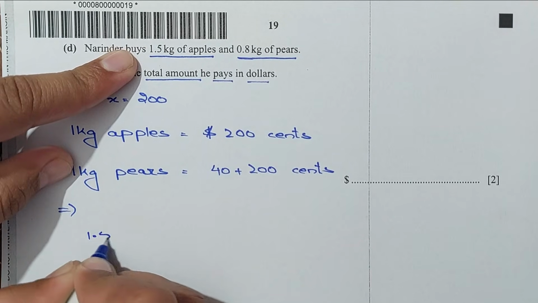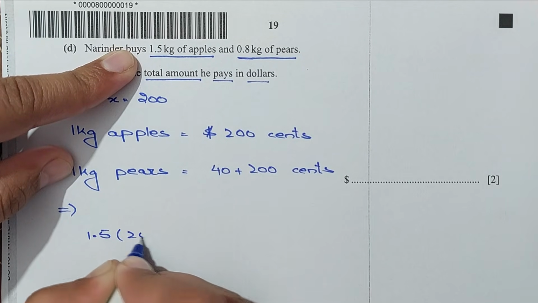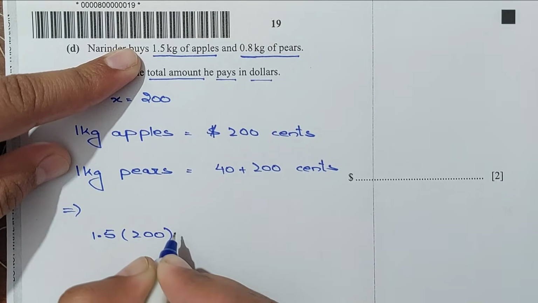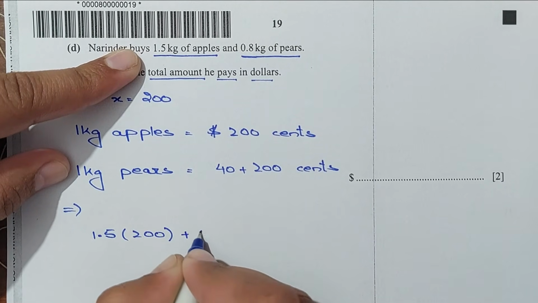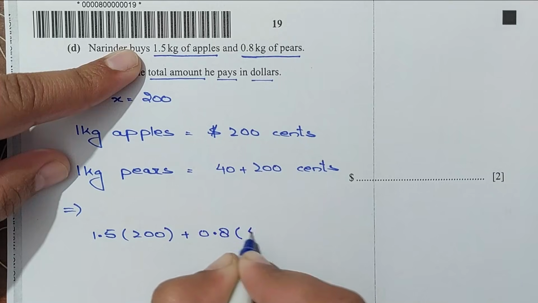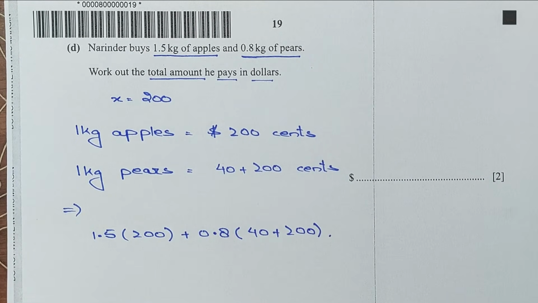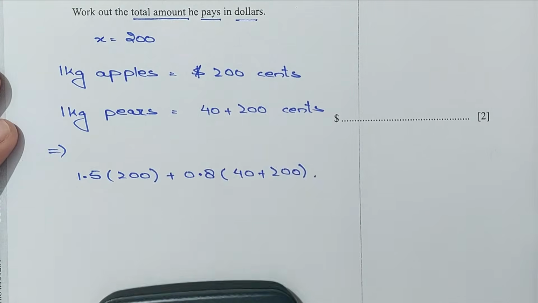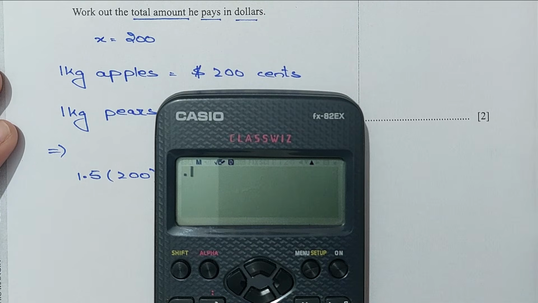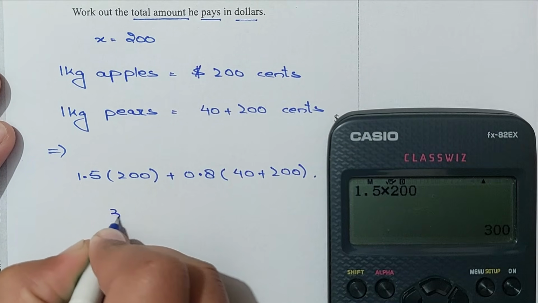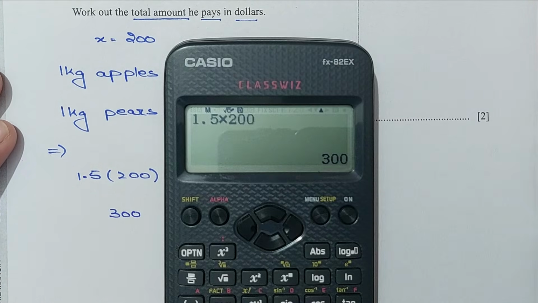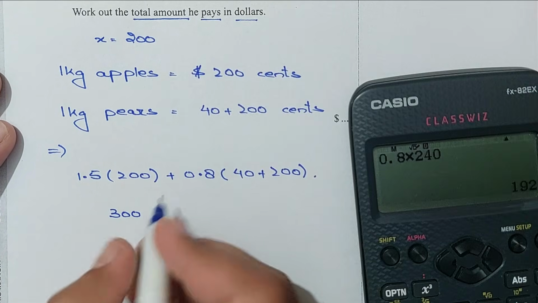Now just simplify. 1.5 kilograms of apples multiplied by 200 cents, plus 0.8 kilograms of pears multiplied by 40 plus 200 cents. 1.5 times 200 is 300. 0.8 times 240 is 192.